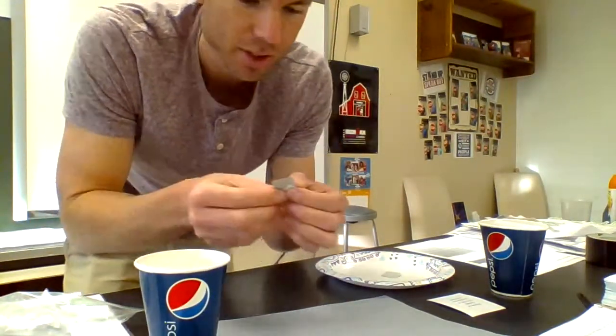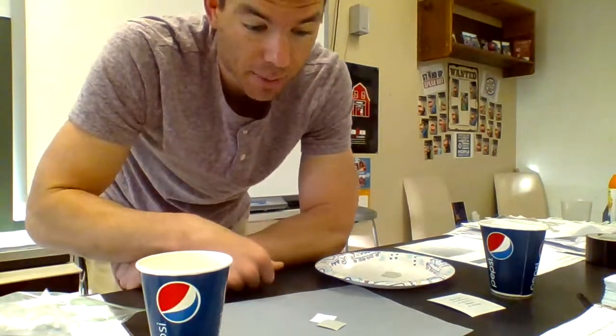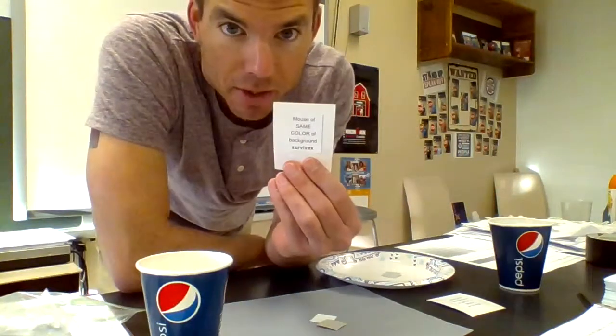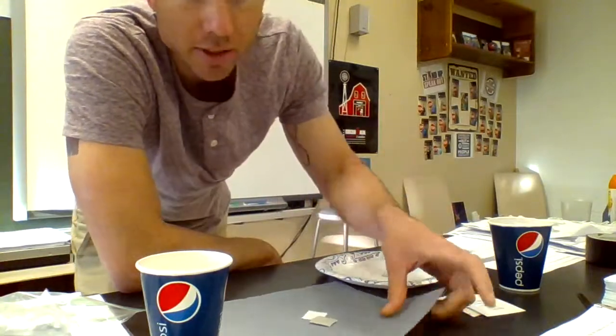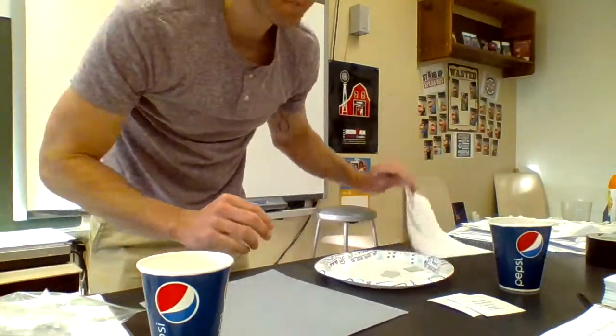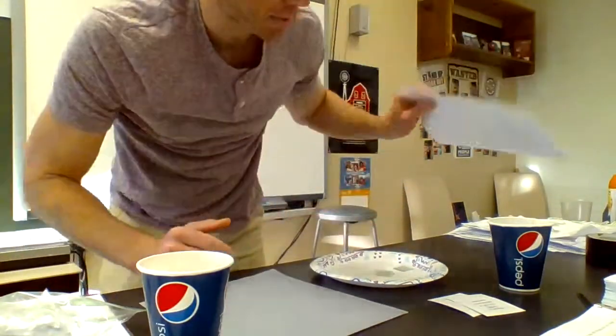Now I'm going to look this time so I can show you the other possibilities. Look, here I have a gray and white. Now this is a gray mouse because gray is dominant. Okay? So on the background, it's still a gray mouse. I go ahead and draw, and let's see what I draw. And again, I do the same thing. Mouse of same color background survives. So again, these mice survive. I go to my data table, and I type in again, I had another gray mouse that survived.